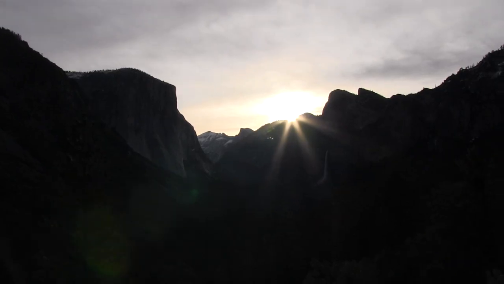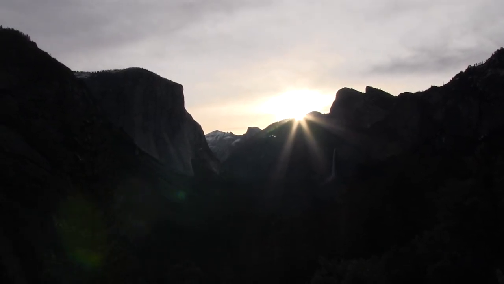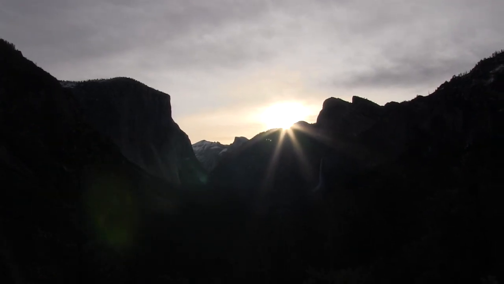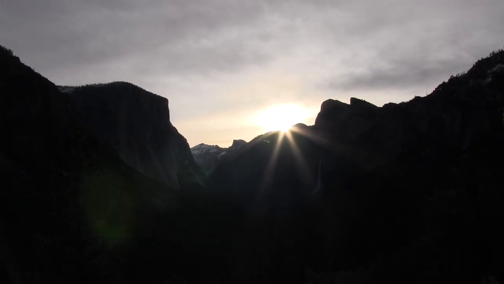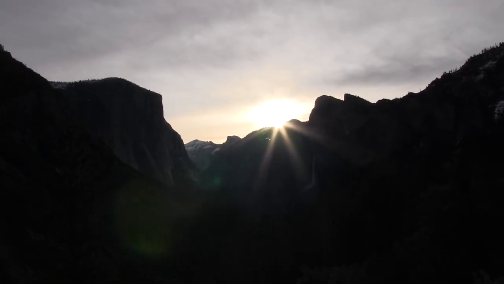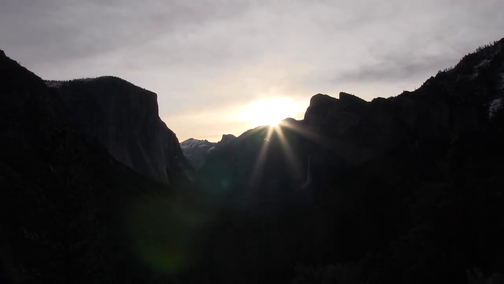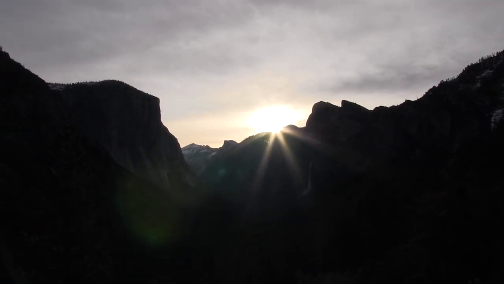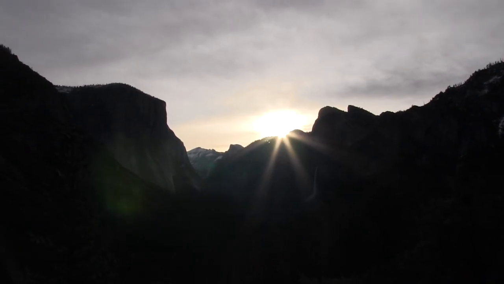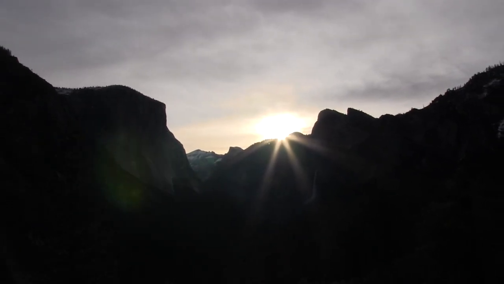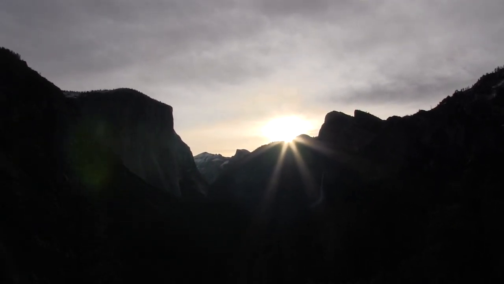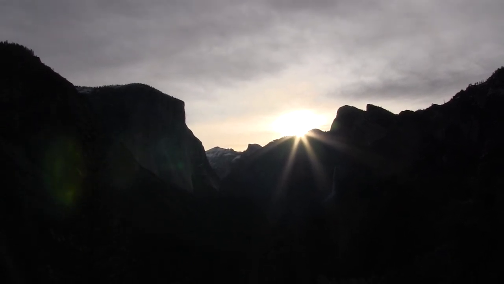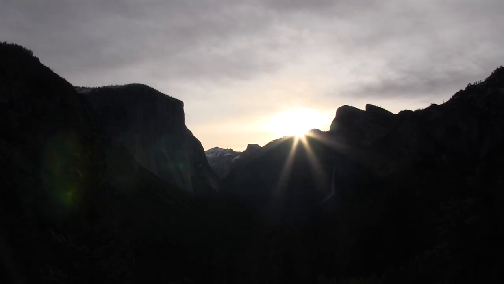We're at Tunnel View, Yosemite National Park, and the sun is actually just peeking over the Three Brothers there, and it's starting to give us a little star bright pattern and flaring our lens just a touch. In a couple of minutes it's going to be a little bit too bright, and we'll have to go rest for a few minutes and let the sun come up higher, go behind some clouds. But right now we're getting an incredible view.